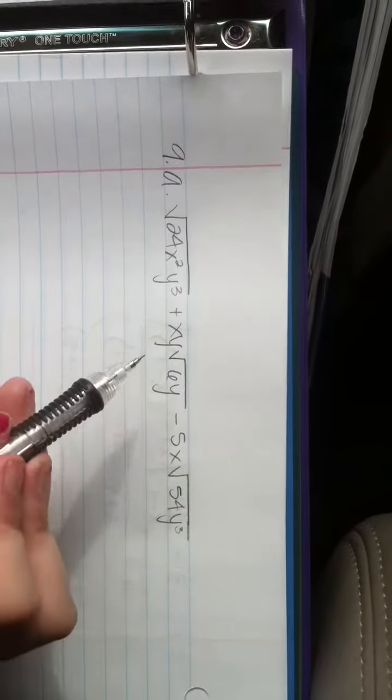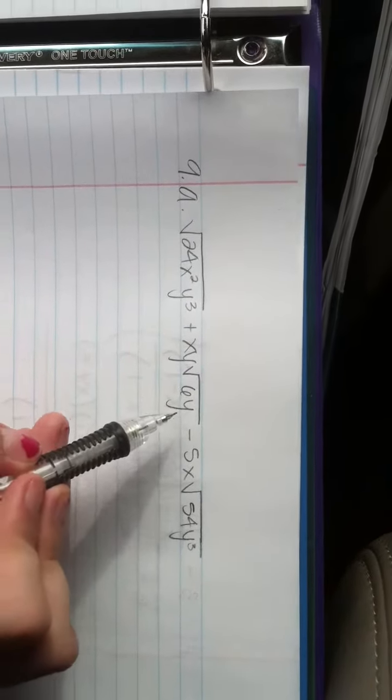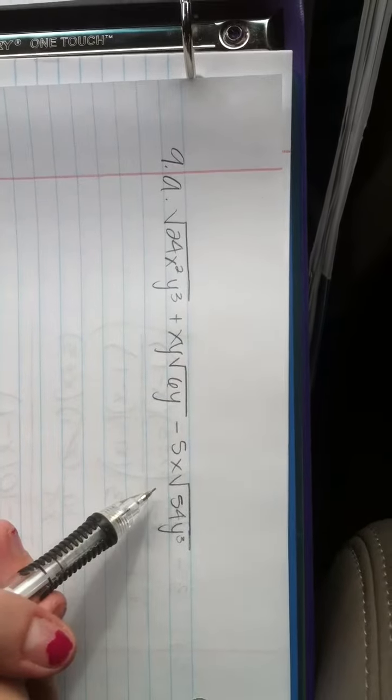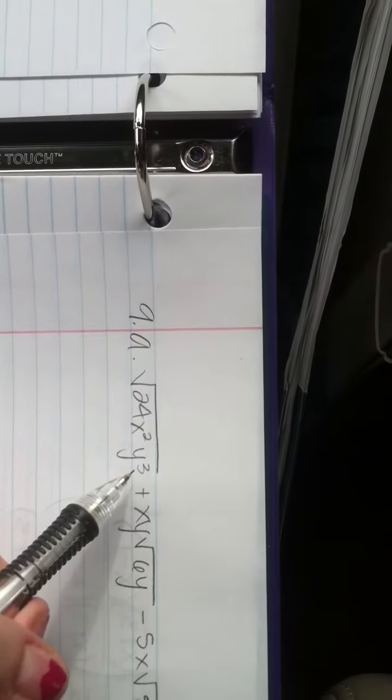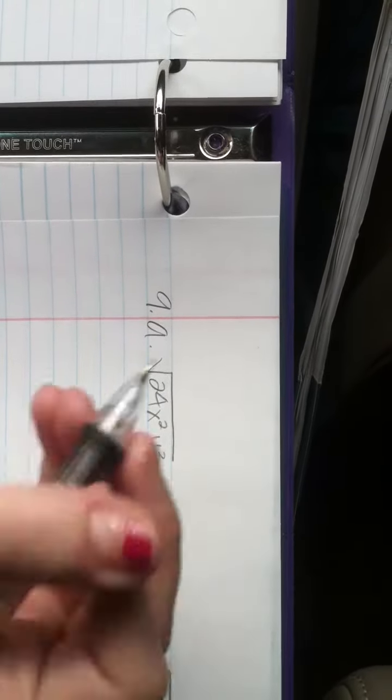Okay, my question is 9a, and the question is the square root of 24x squared y to the third plus xy square root 6y minus 5x square root 54y to the third. So what you're going to start off doing is you have to factor out 24x squared y to the third. So you're going to find the square root of this as much as you can.